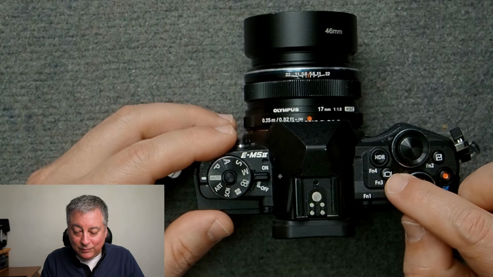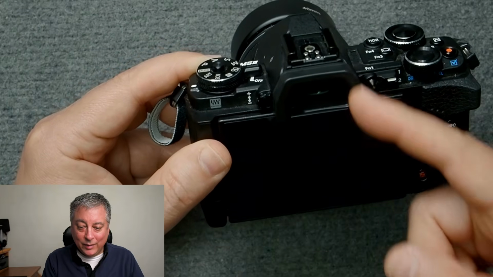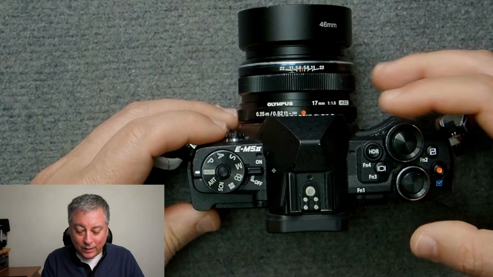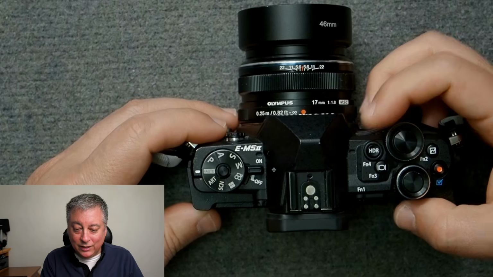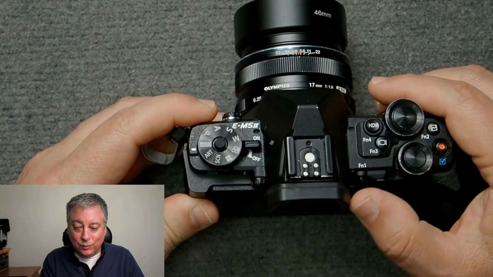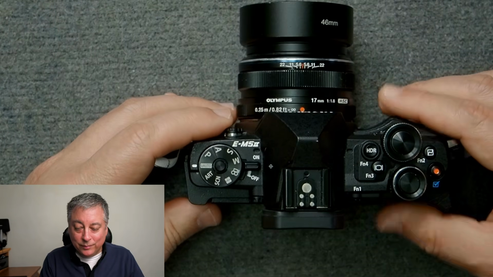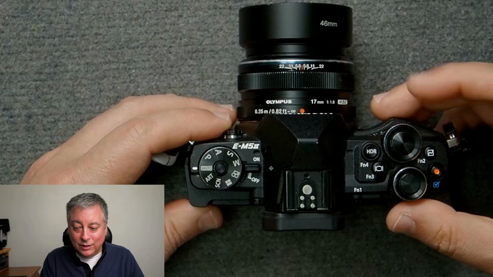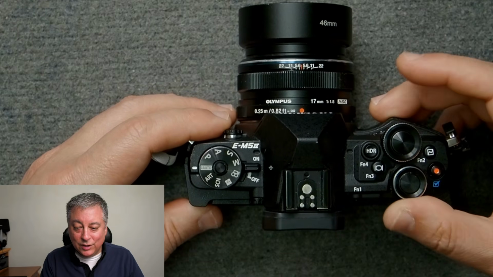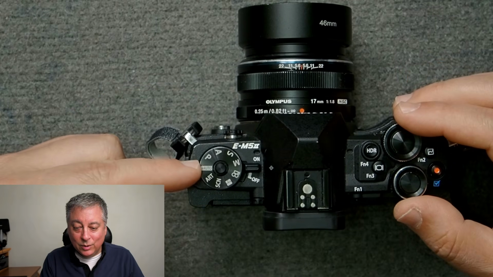This is your EVF and live view toggle, so you can switch between your EVF and your live view or have it automatically switch, and I'll show you how to do that. We have the HDR functionality, and there are different HDR modes that we can set as well. And then function 1 by default is set for AEL to lock exposure. And then we have our front and rear dials, which typically control exposure compensation or aperture or shutter speed. Again, it's going to depend on what mode you're in on the mode dial.